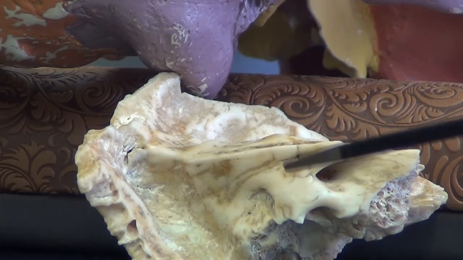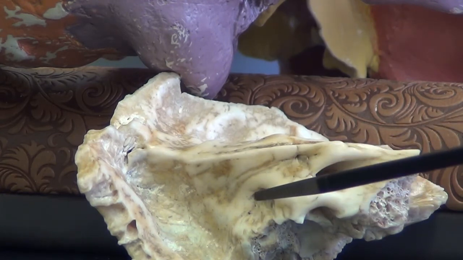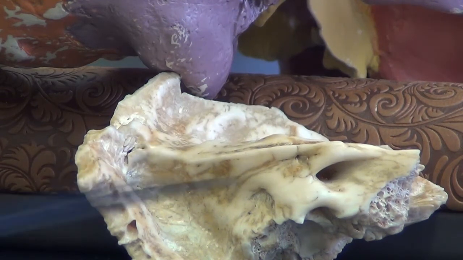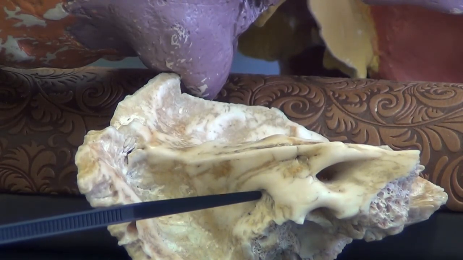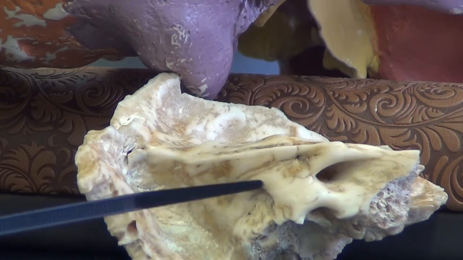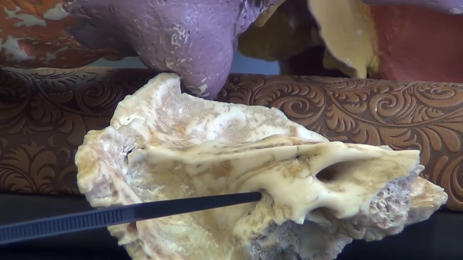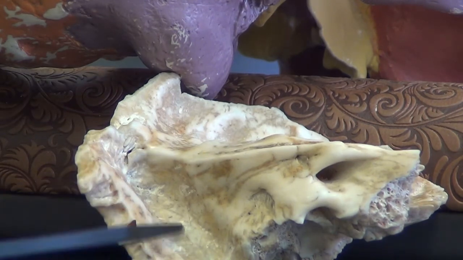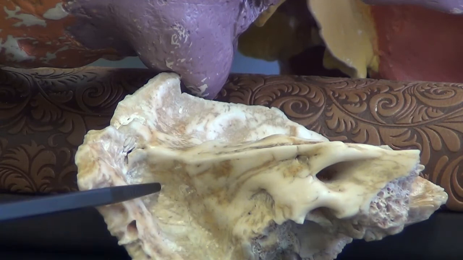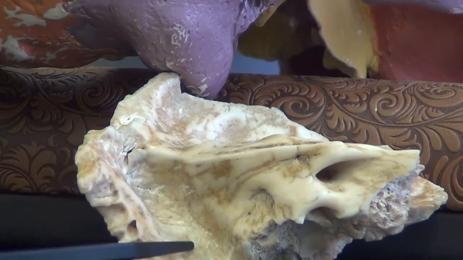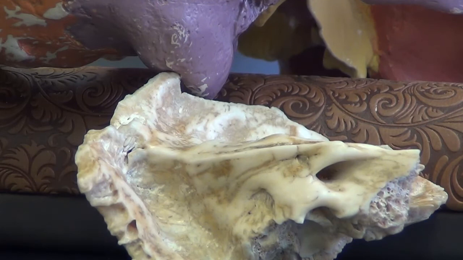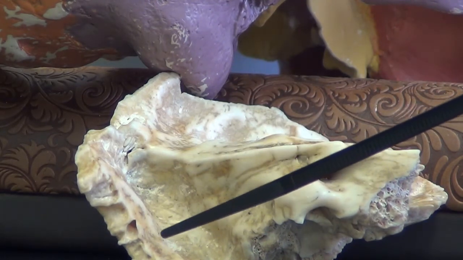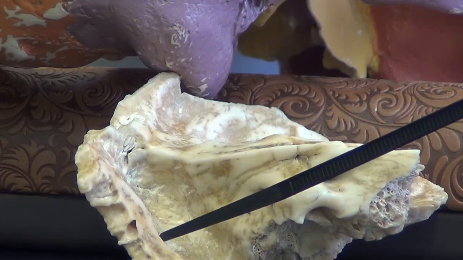And here it is apertura externa aqueductus vestibuli. Then sulcus sinus sigmoidus. And inside of it we can find the foramen mastoidum.